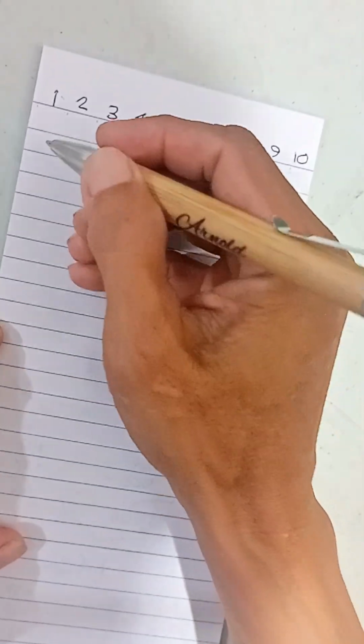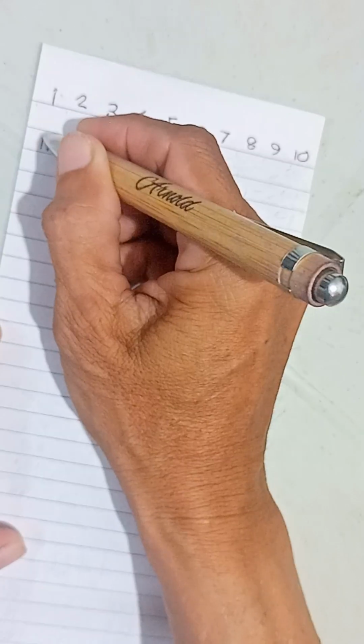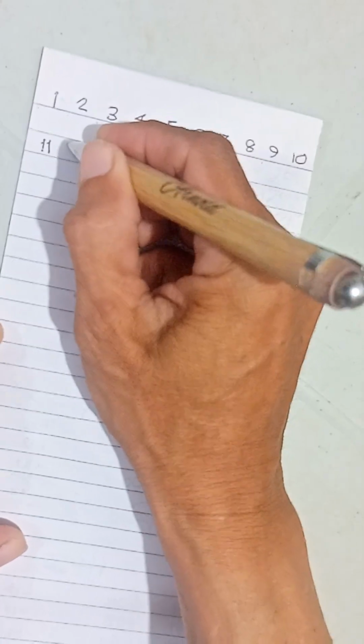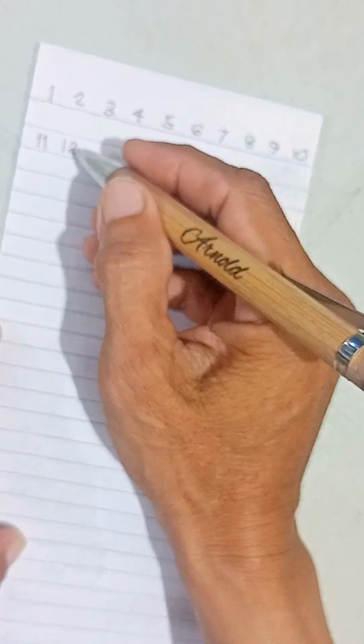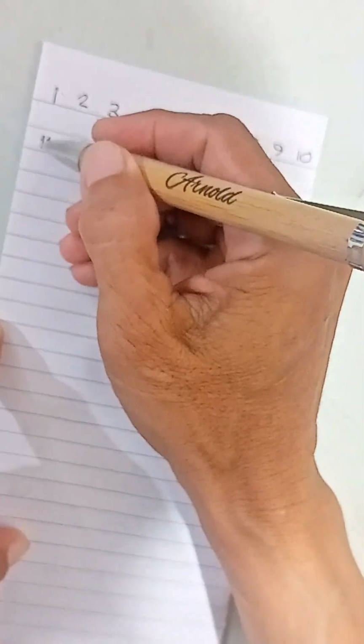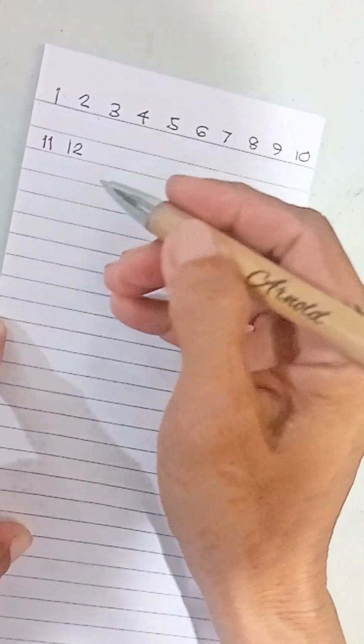After 10, you cannot call 11 as 10-1. So 11 is like this. 11 looks like this. And then 12, you cannot call 12 as 2-10 because later on you are in 20.